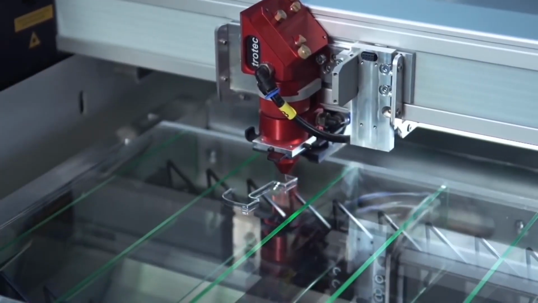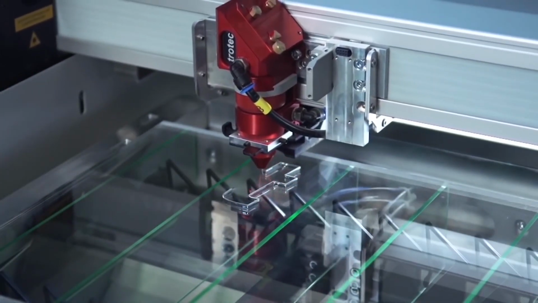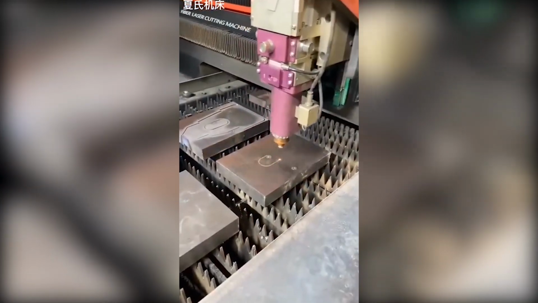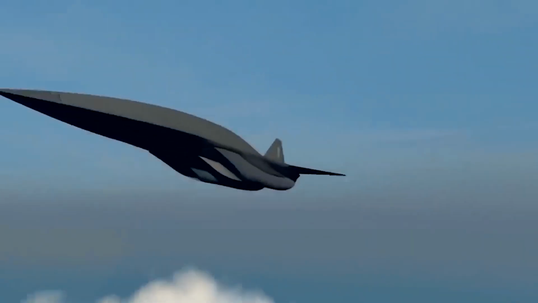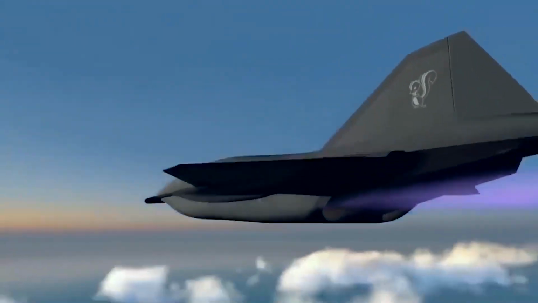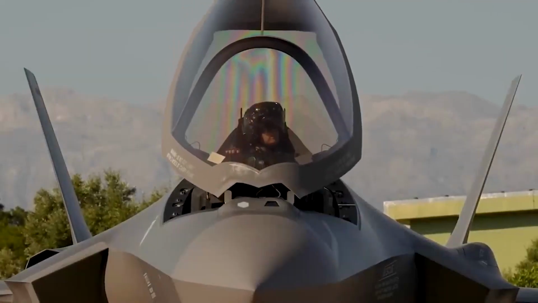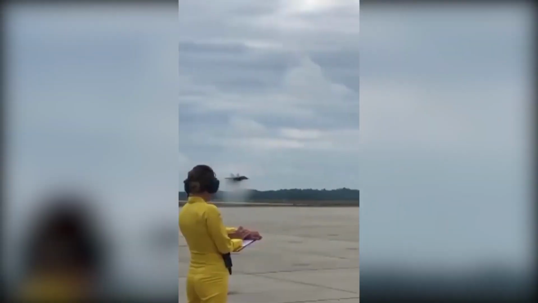Laser cutting uses a high-powered laser to cut through various materials with precision. Hypersonic jet, an aircraft capable of flying at speeds exceeding Mach 5, enabling rapid global travel and potential advancements in military operations.